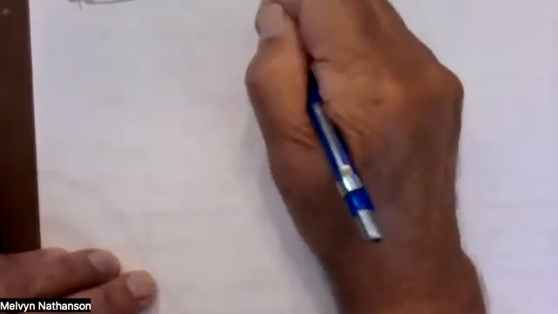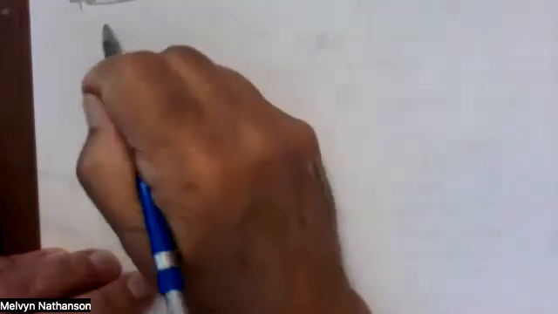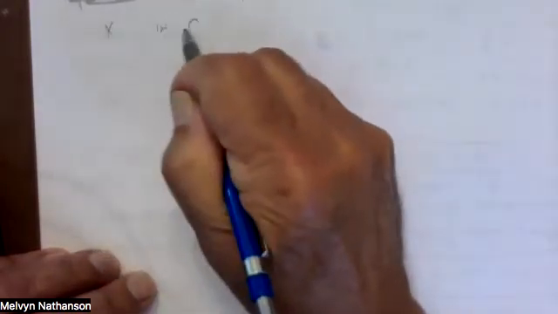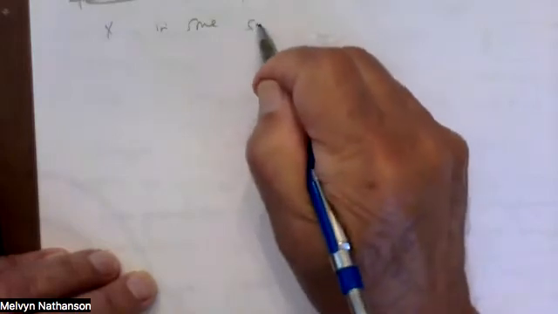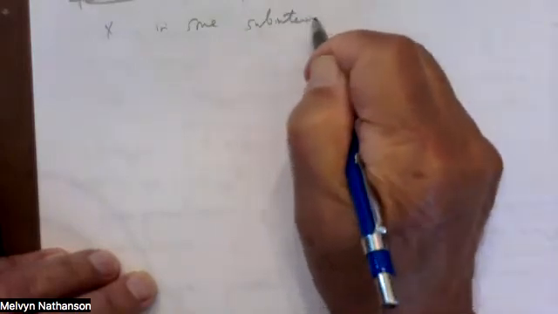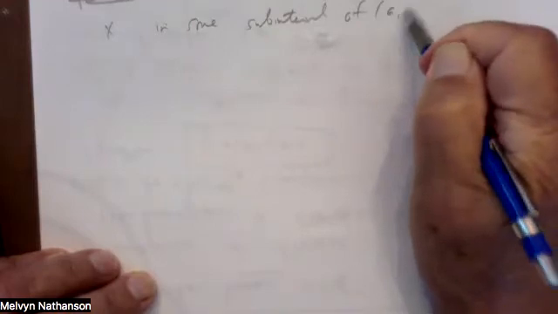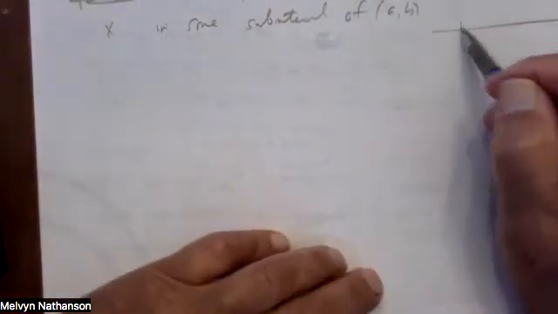So if y of x is not identically 0, then y of x is different from 0 for all x in some subinterval of a, b. That is, we have this interval from a to b, and y is some function defined in this interval, and y isn't identically 0.